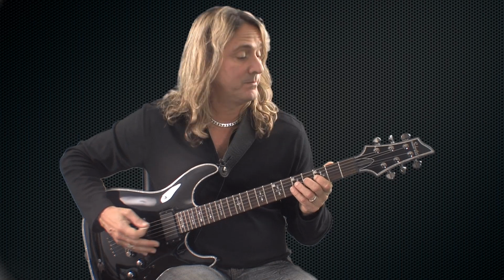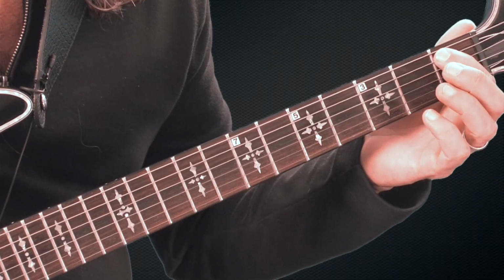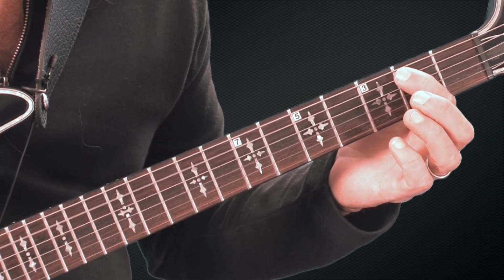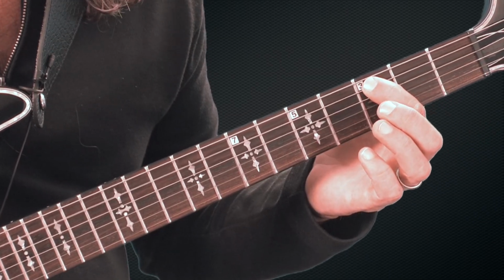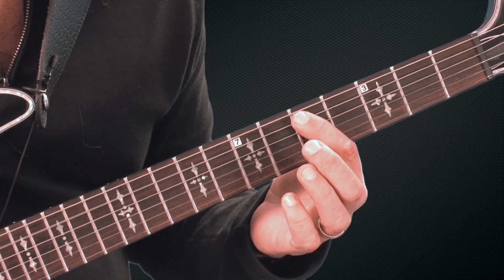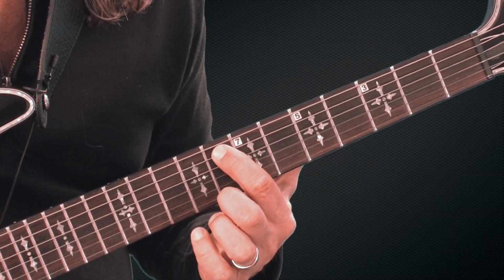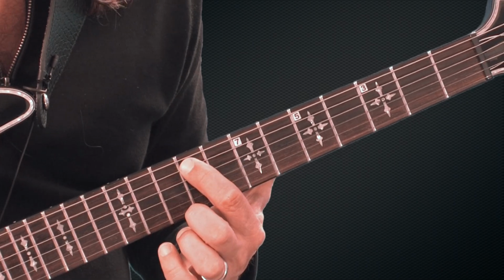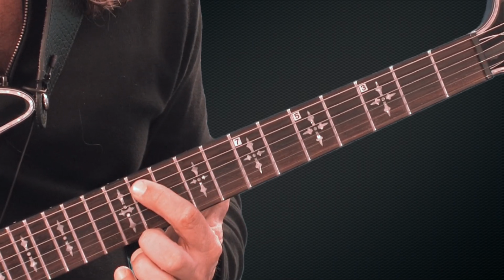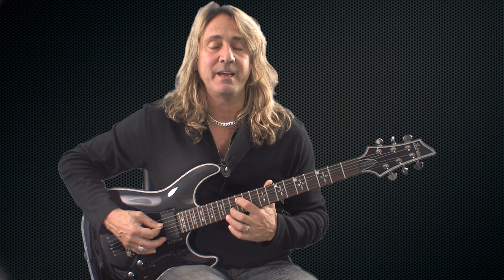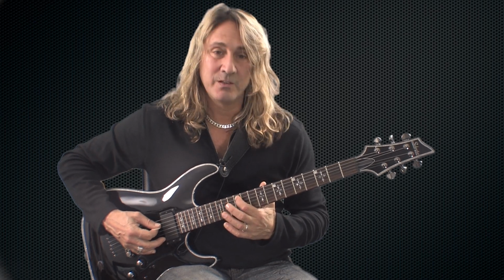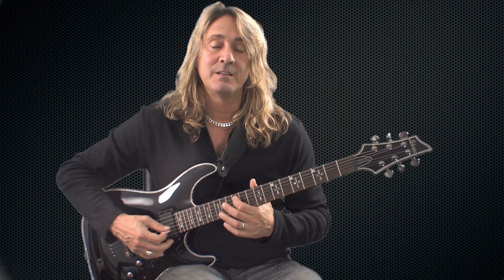Now I could do that with any string. Let's try it on the 5th string. 5th string starts with A as open. Then the first fret would be A sharp, B, natural half step right to C, C sharp, D, D sharp, E, right to F, natural half step, F sharp, G, G sharp, and then back to A. Open A, 12th fret A. So that's the way it works on any string.